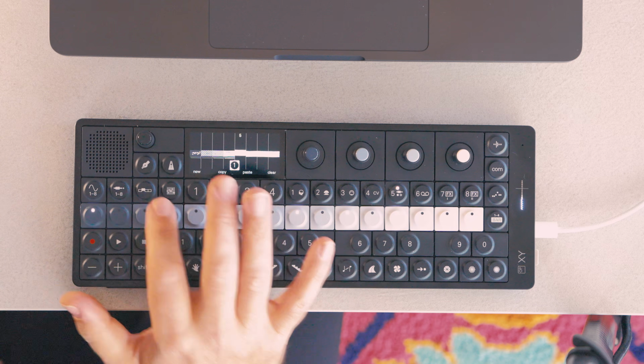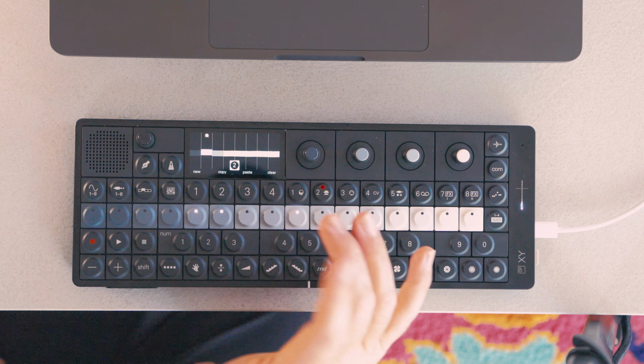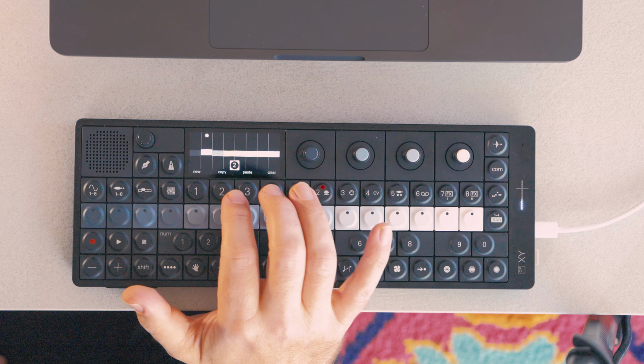Or maybe I just want that to be every once in a while. Maybe we'll do that only on one pattern, or one scene.